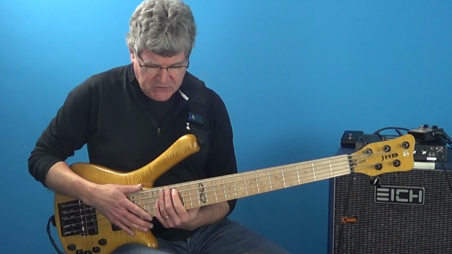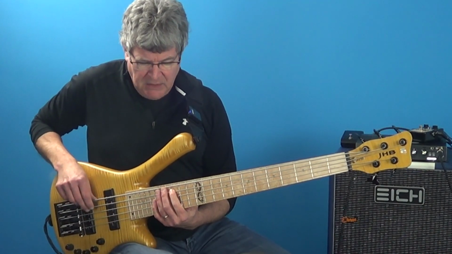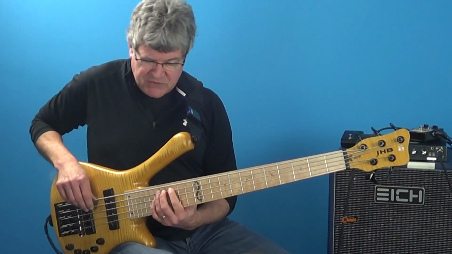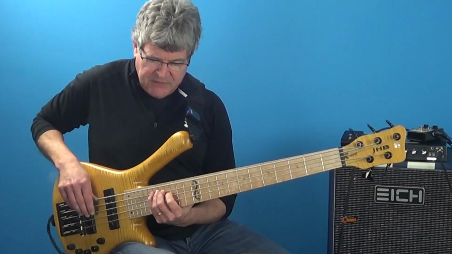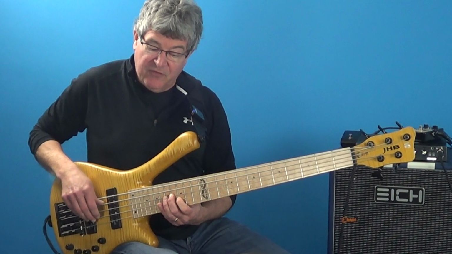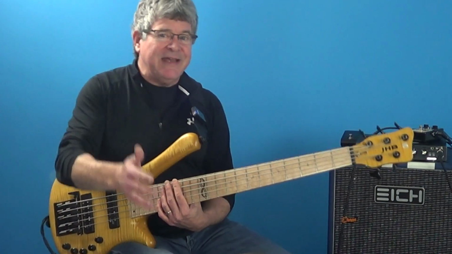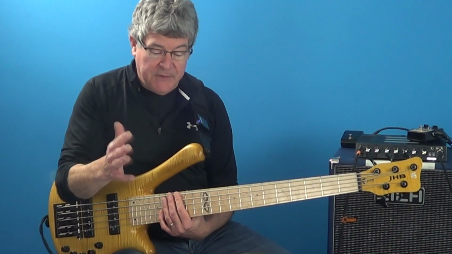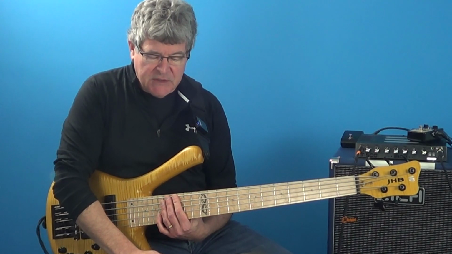So if we look at the construction of this G minor 7 flat 5, it goes root, then scale passing tone 2, then the flat 3, then scale passing tone 4, then the flat 5, then the flat 7, okay? And notice that it has a rest on beat 1. And it's very important to look at how lines are phrased in this way.